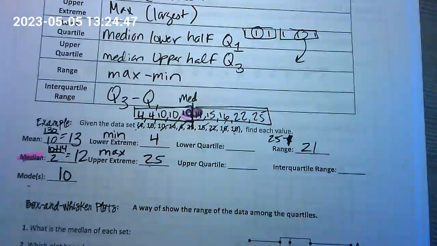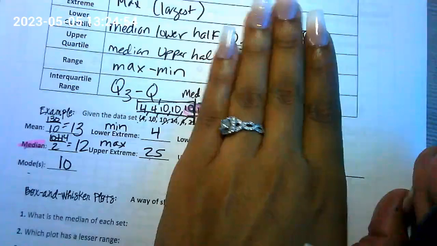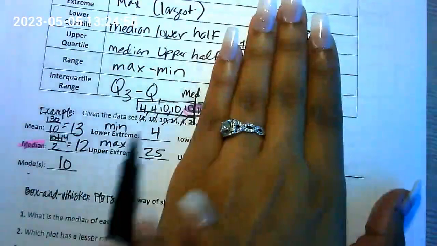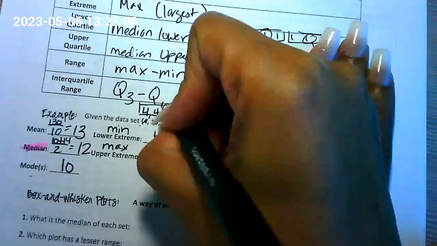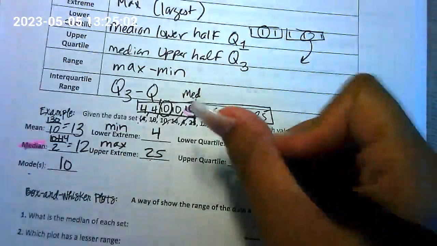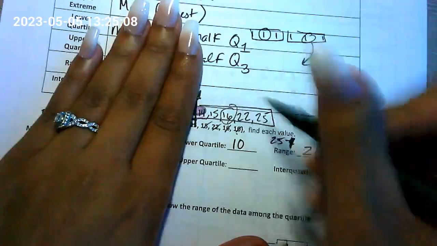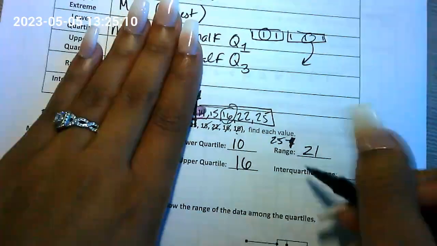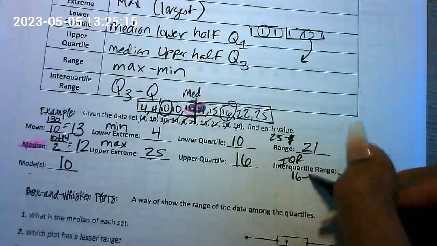All right. Lower quartile, upper quartile, interquartile range. So I'm going to put my hand over this one for the lower quartile. What is the median of this half? That's the middle of that half. So it's 10. What is the middle of this half? 16. Okay, and how do I find the IQR? 16 minus 10, so 6.